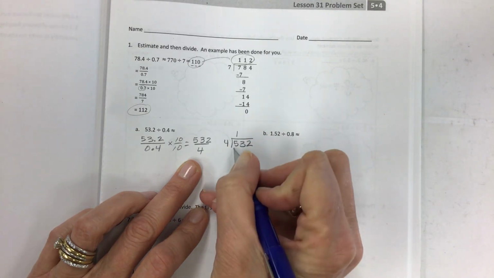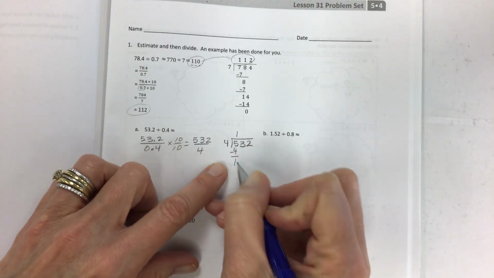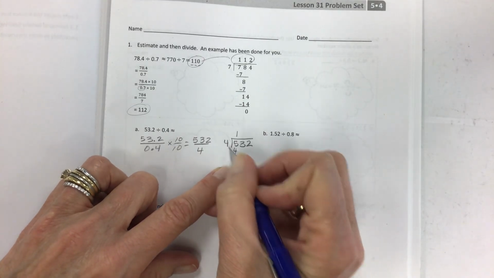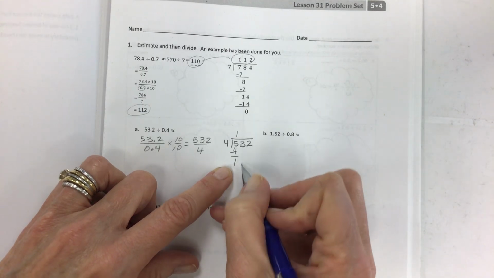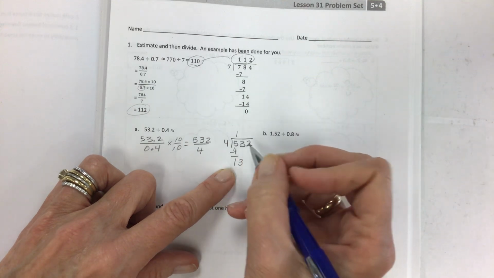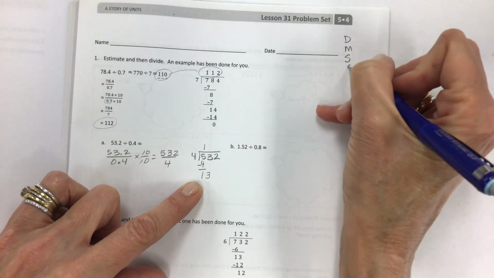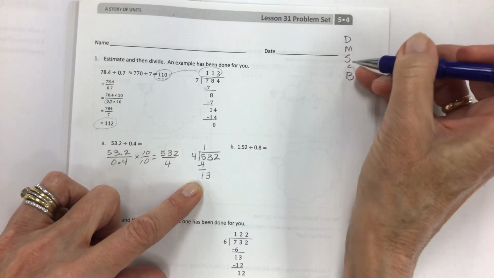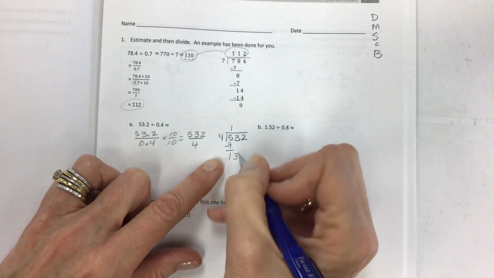We've got our 5 divided by 4 is 1. 1 times 4 is 4. Do the subtraction, get 1. Always do a quick little check. This has to be less. We want the remainder to be less. Then we bring down the next one and continue dividing and do the whole thing again, the division family. Divide, multiply, subtract, compare, bring down: dad, mom, sister, cousin, brother. That's the division family in that order over and over again.